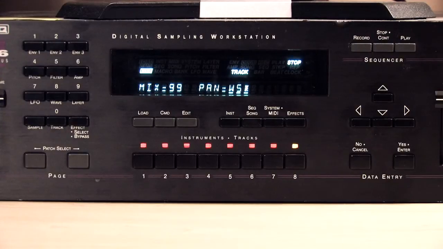I also want to reiterate that while the effects are capable of coming out in stereo, the wave samples themselves are only mono. So if you want a wide stereo field, then you either have to pan them or apply an effect that will create a stereo field out of a mono source.